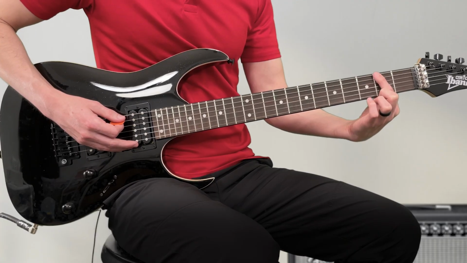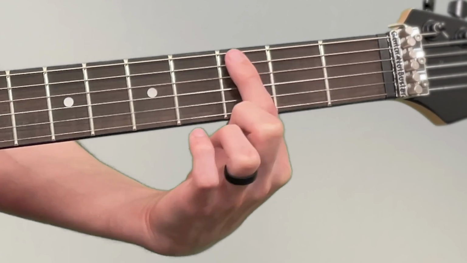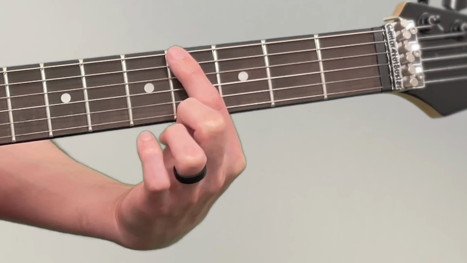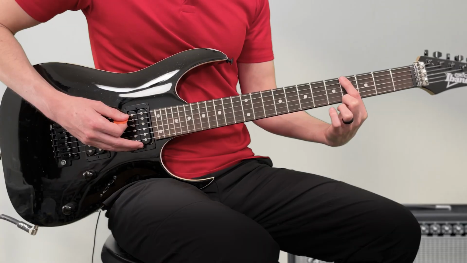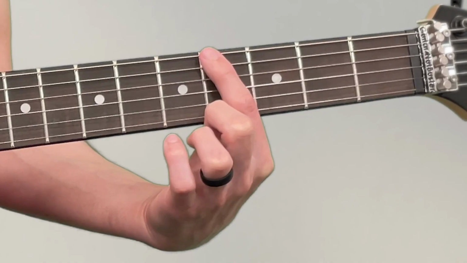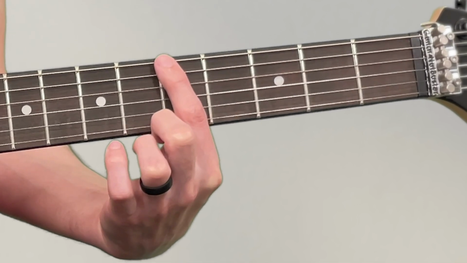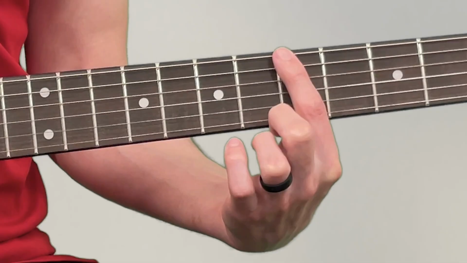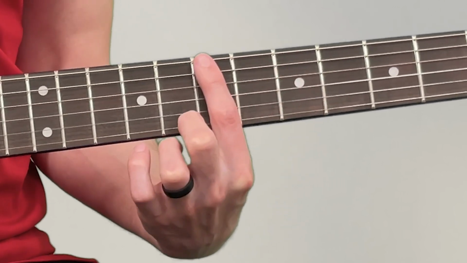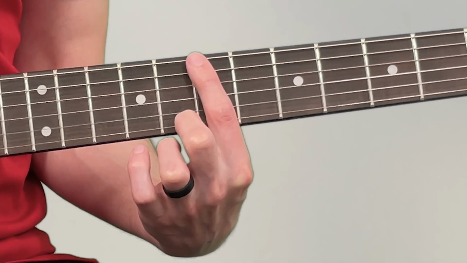Next I need to go up another whole step or 2 frets, so 1, 2. That's G sharp on the 4th fret. Next I need to go up a half step, so it's just 1 fret. So the 5th fret, that's the note A. Then I need to go up a whole step. Right here, that's the 7th fret, it's the note B.